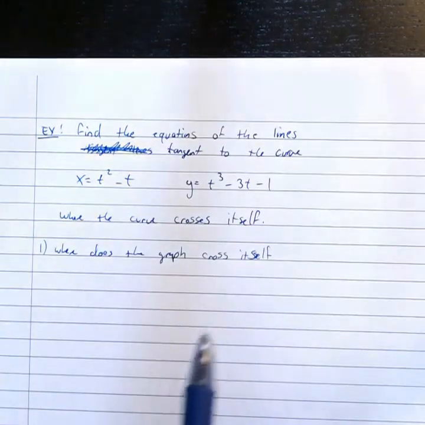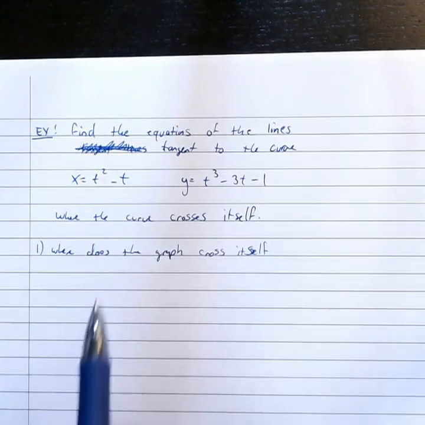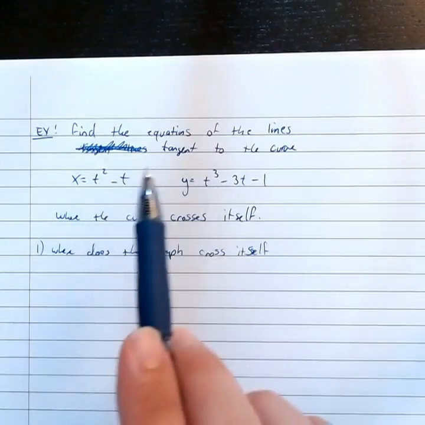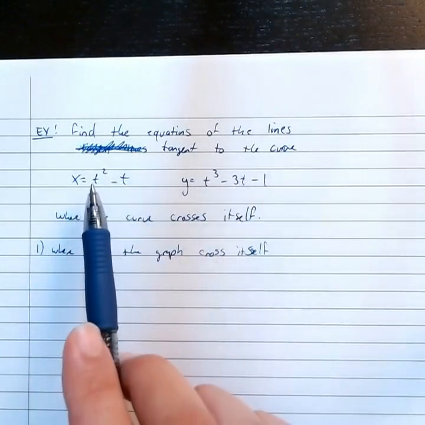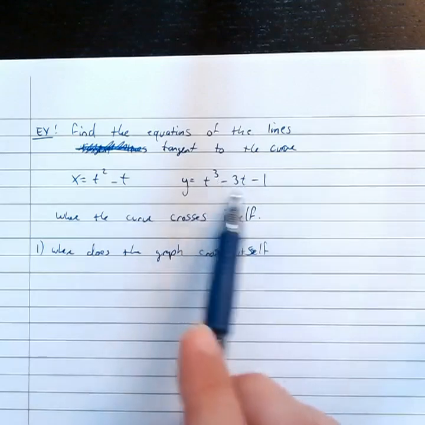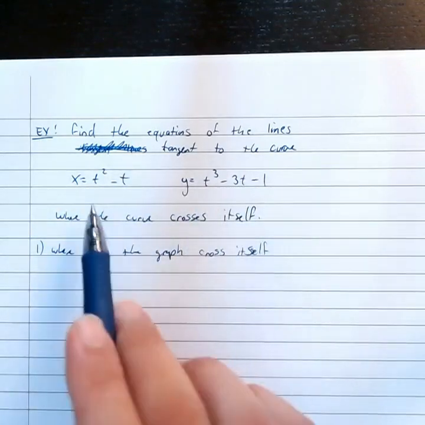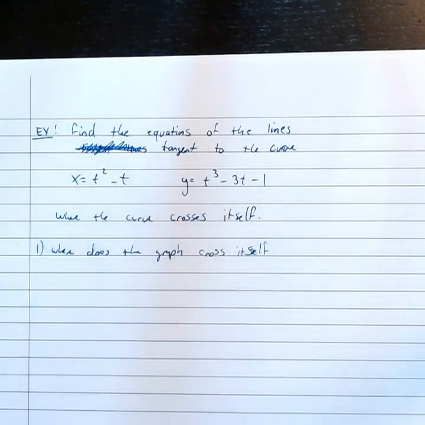When we say a set of parametric equations gives you a graph that crosses itself, really what we're saying is that you have one value of t and another value of t which give you the same x and the same y. So maybe t equals 5 gives you (1, 3), and t equals 50 gives you (1, 3). That's all we're looking for. We're trying to see what different values of t give you the same x and y.